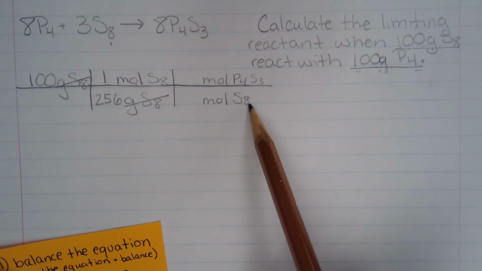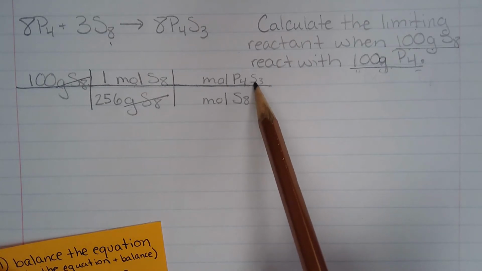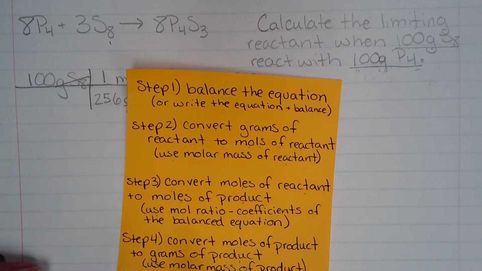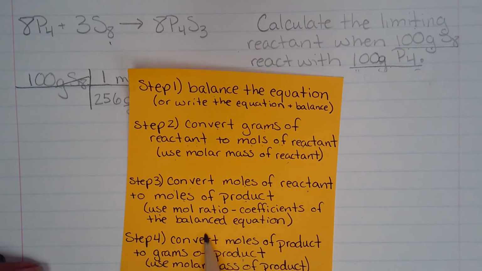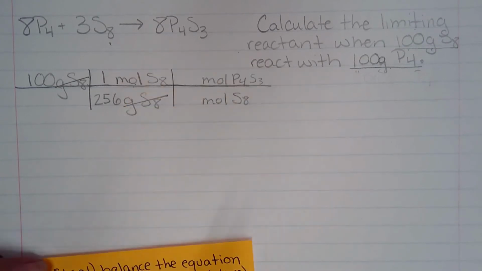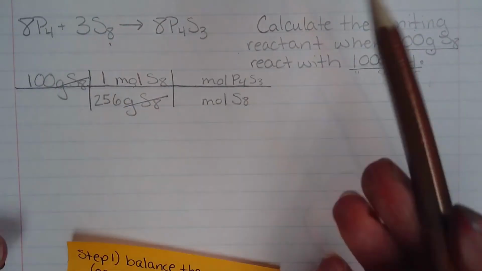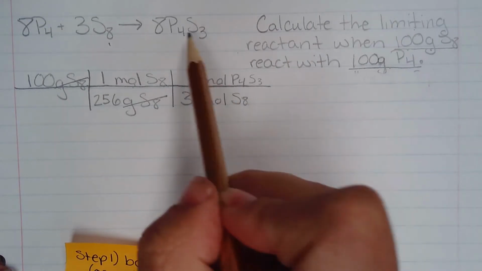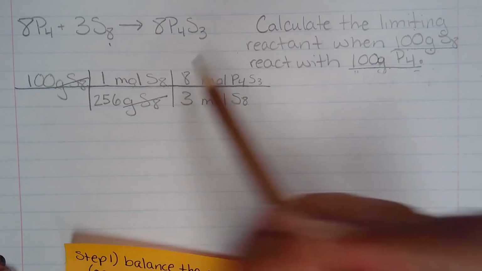We've changed from reactant S8 to product P4S3. We have to use our mole ratio here, and the mole ratio is the coefficients of the balanced equation. So our coefficient for S8 up here is 3, and our coefficient for P4S3 up here is 8.